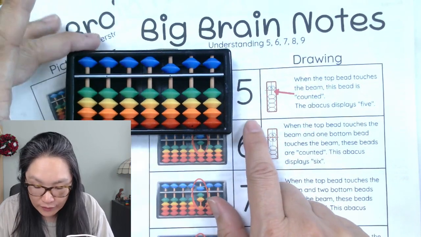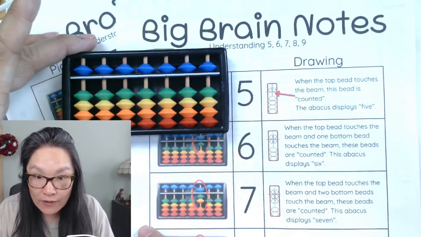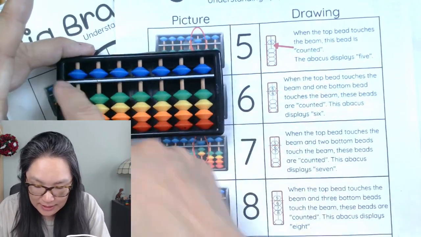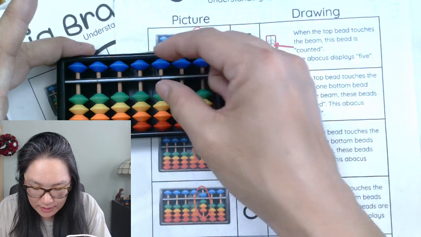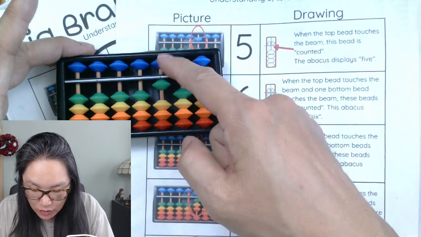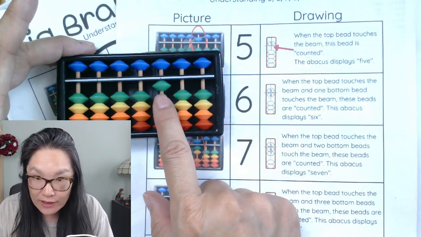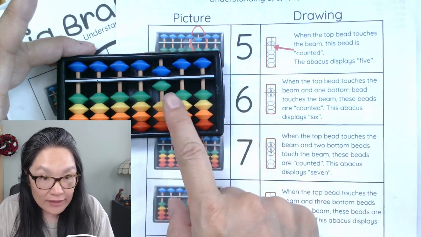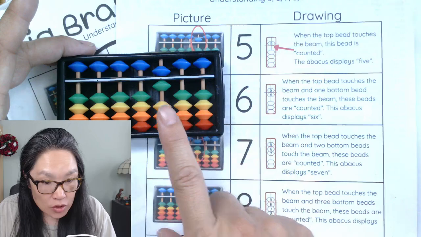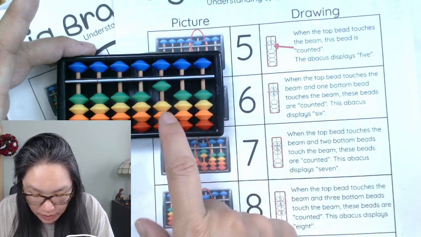No matter what. So if I did this, these are all counted. This is all 5. So what's 6? 6 is this, 5 and 6. Notice if I take away the 5, it's 1. If I add the 5, now we have 6. Does that make sense? So when we are doing this, we want to have 2.